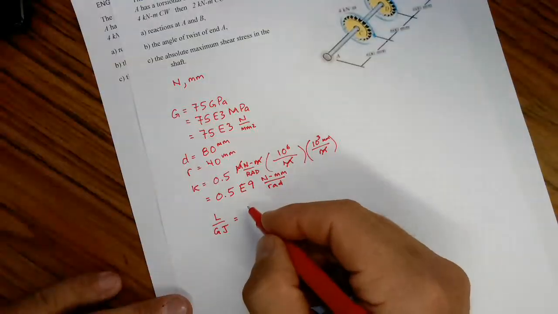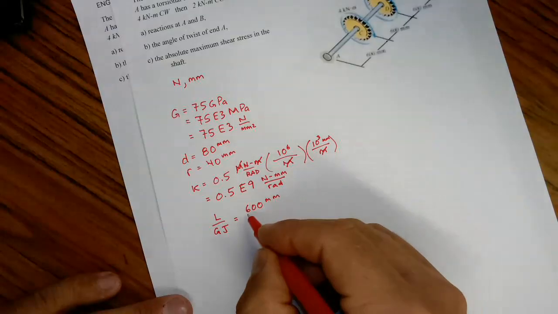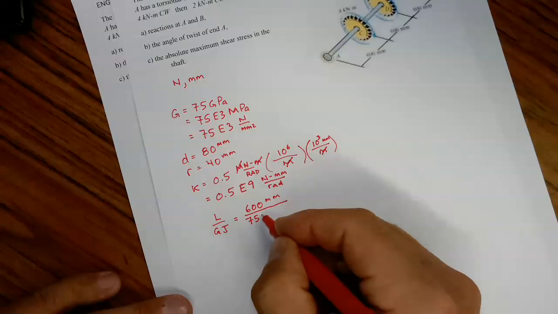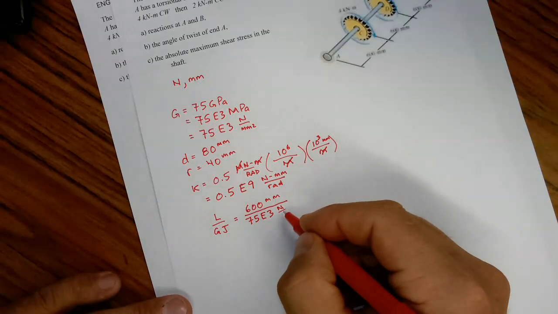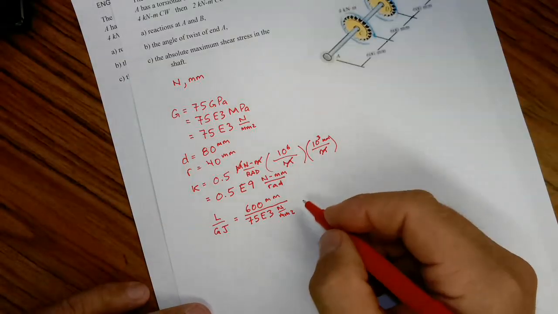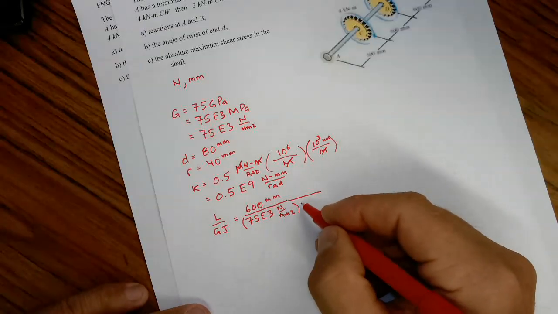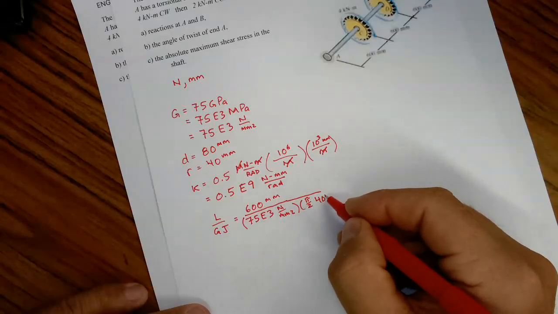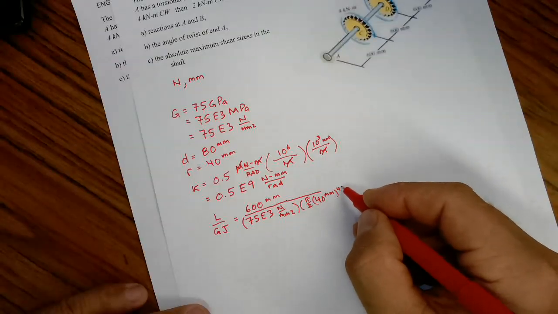That equals 600 millimeters over G, which is 75 E3 newtons per millimeter squared. And that's got to be multiplied by J, which is pi over 2, 40 millimeters raised to the 4th.